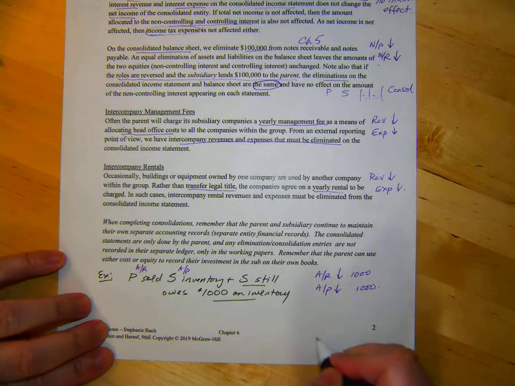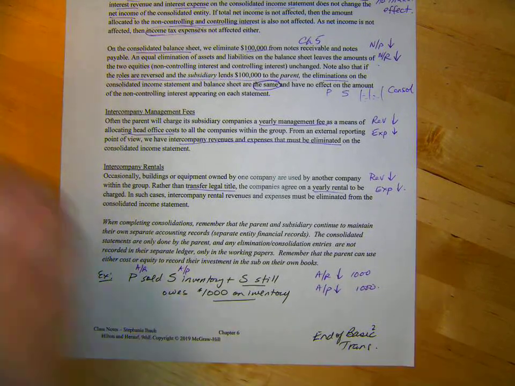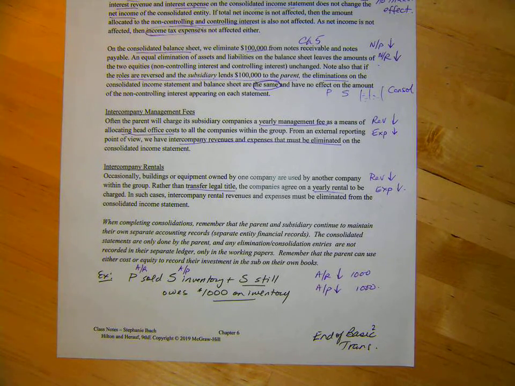Okay, so that's the end of the basic transactions. Hopefully they're straightforward. Now, as part of all our little schedules we make, listing basic transactions is totally optional. You never have to do it.